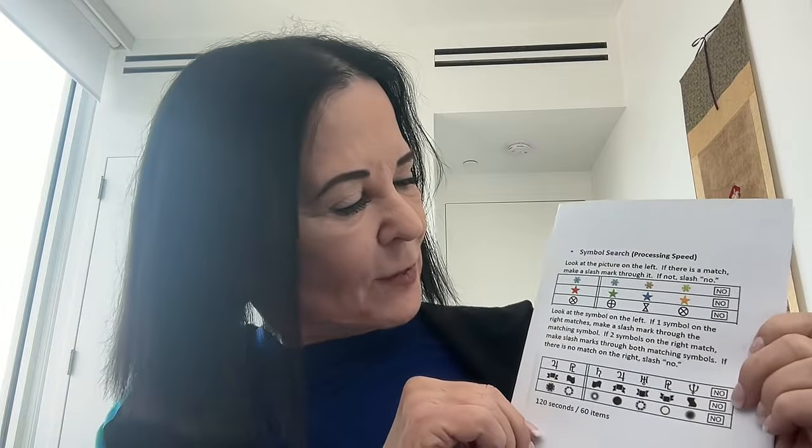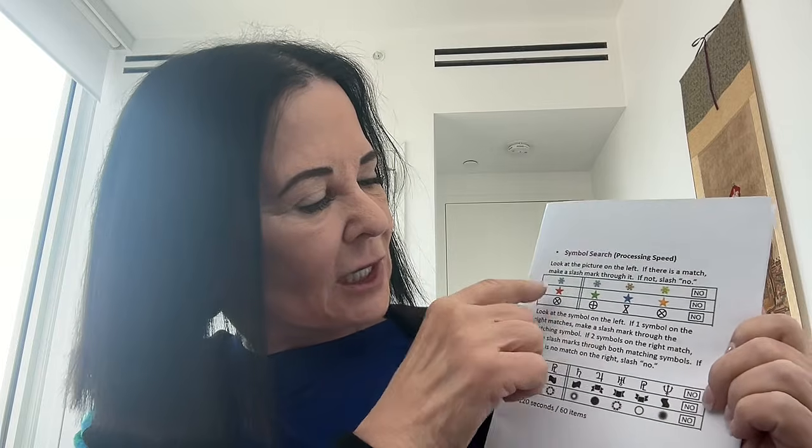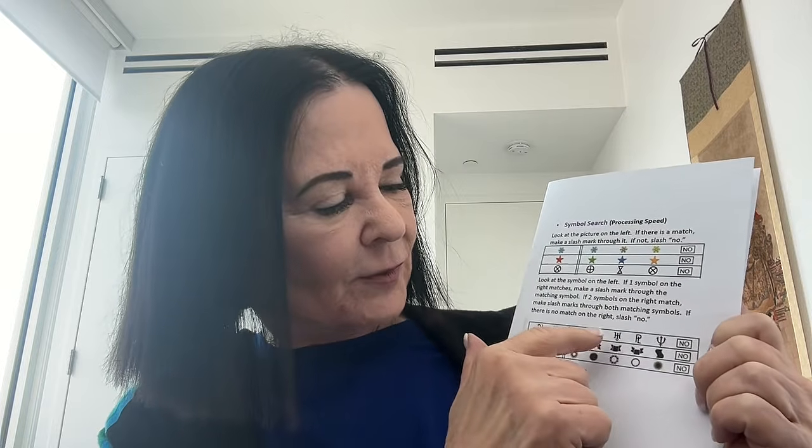And then we get into symbol search types of questions. And there's different ways that they do it, but essentially they're looking at a symbol right here, and they have to circle it if they see the same symbol, or put a no if they don't see the symbol. And then here, same kind of thing, except there's 2 on the left, and then they have to see if they can find the same 2 here, or no if they don't. So again, how fast can they do it, and how accurately can they do it? So those are the types of questions on the WISC.